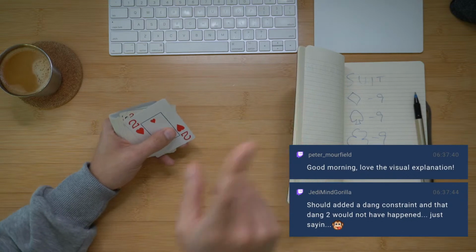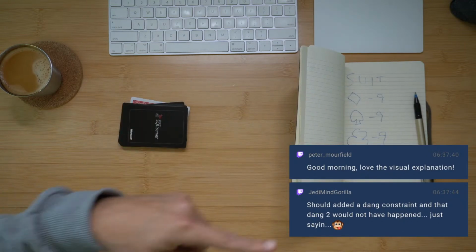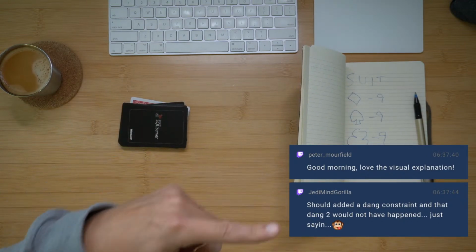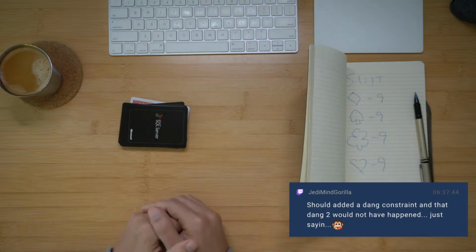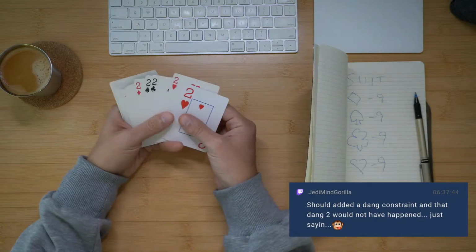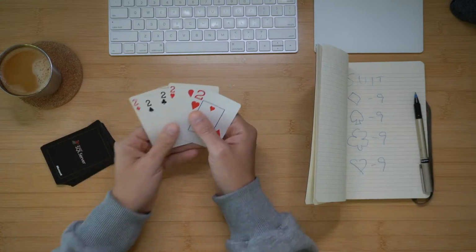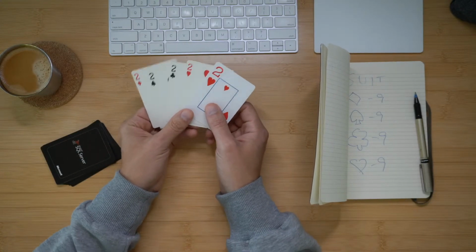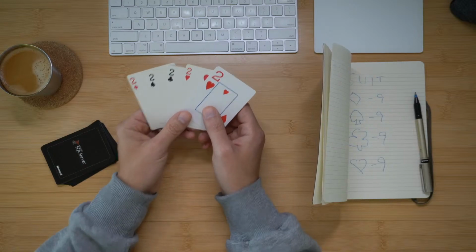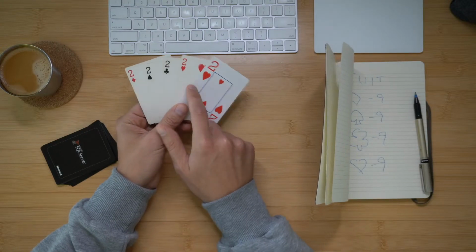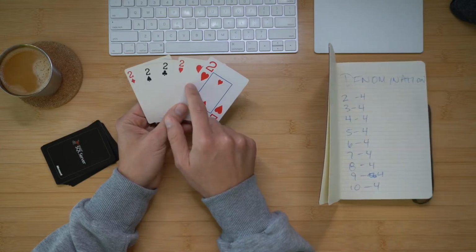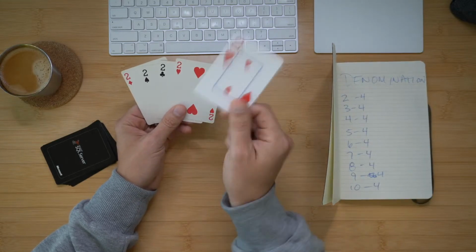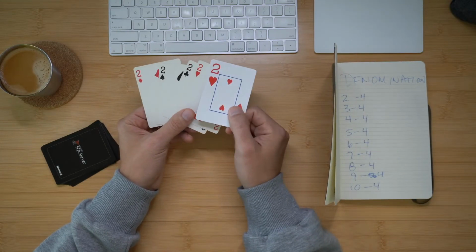Now, Jedi Mind Gorilla, you say something actually awesome here. If you have constraints, then you won't get duplicates of specific kinds of rows. The more that you tell SQL Server about your business rules, the things that are allowed in your database and the things that aren't, the more accurate your statistics can become, because SQL Server can just know that there would never be 2 of hearts.